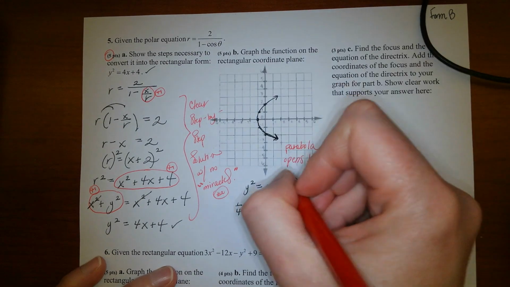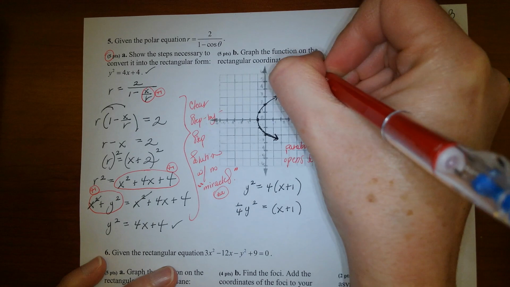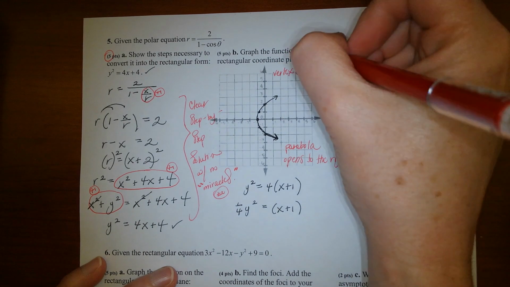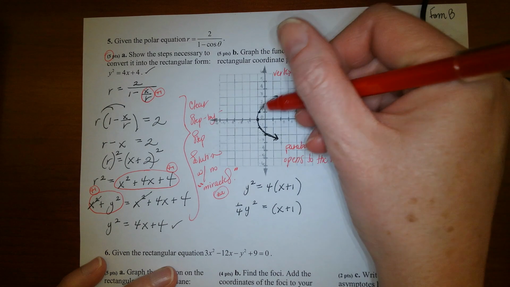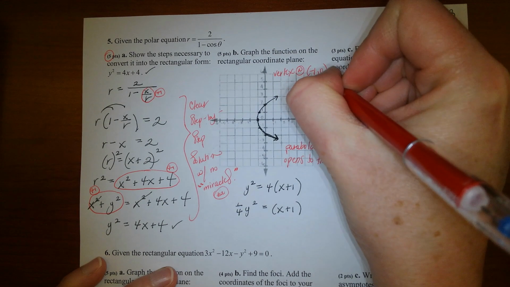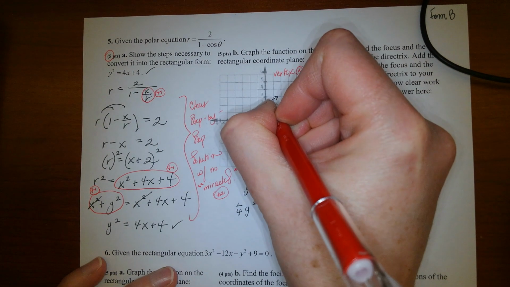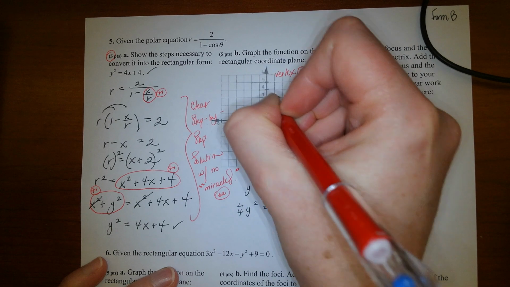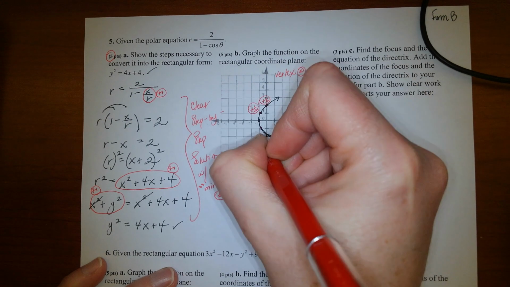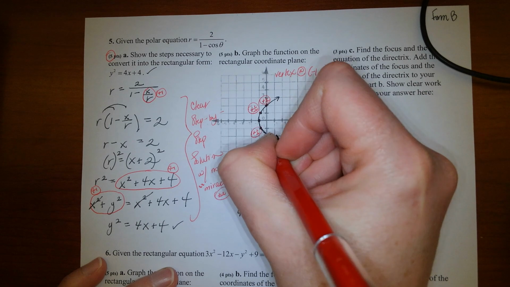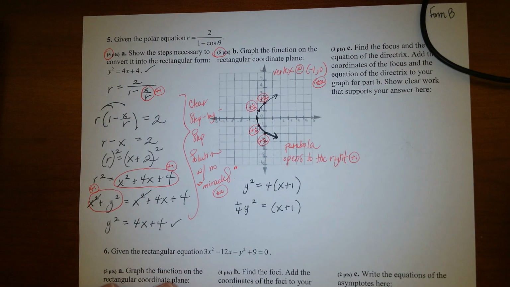So the vertex at -1, 0, that's 2 points, 1 for having the x coordinate right, 1 for having the y coordinate right. You didn't have to label it, but it should be there. And then the last 2 points for this part will be 1/2 of a point per additional point of accuracy. And that adds up to 5.